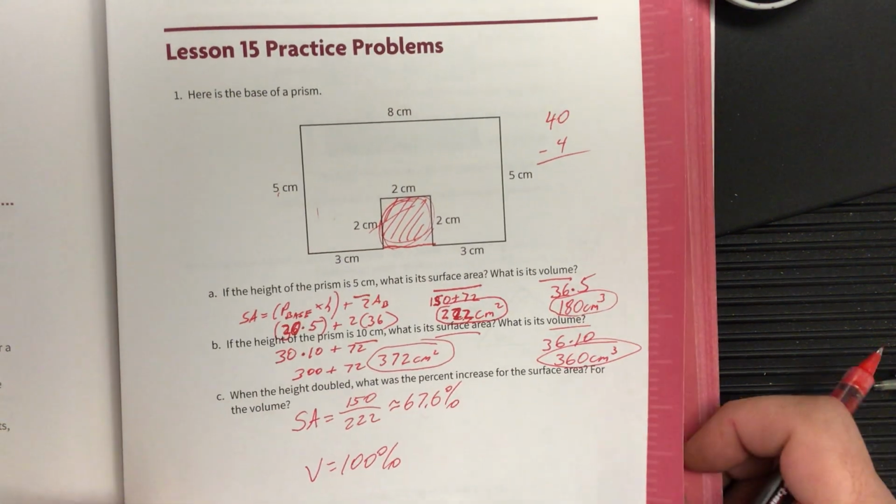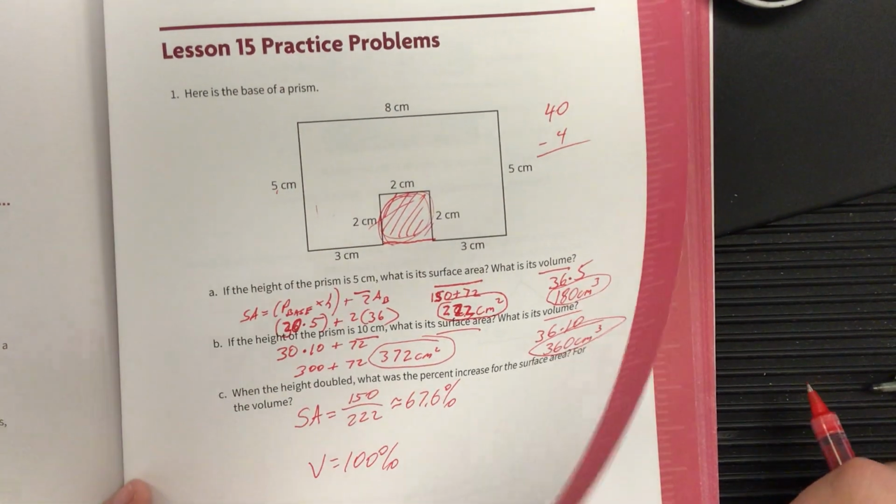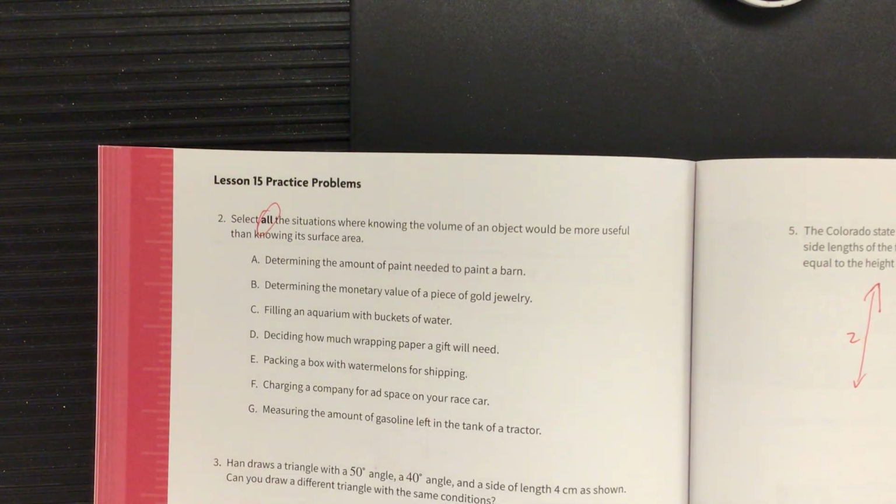But again, if you can do that problem, you can do any of them. Whether it's a triangle or a circle base, the formulas don't change. They are the same.